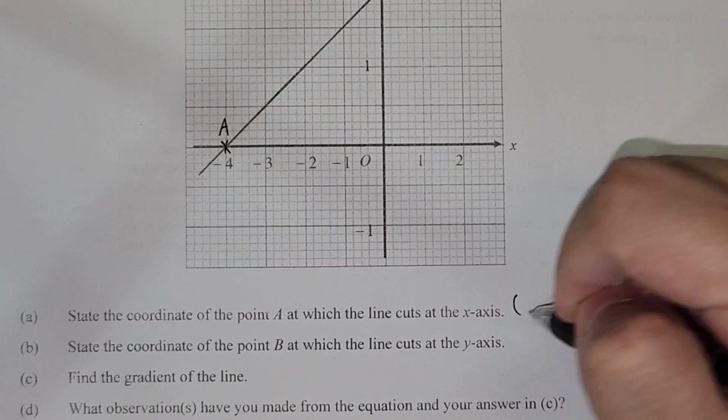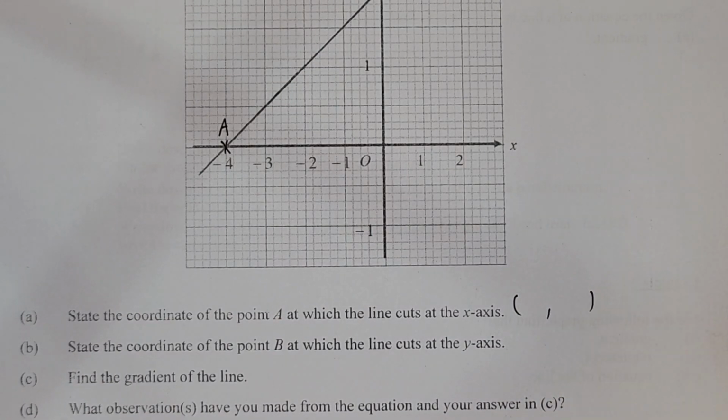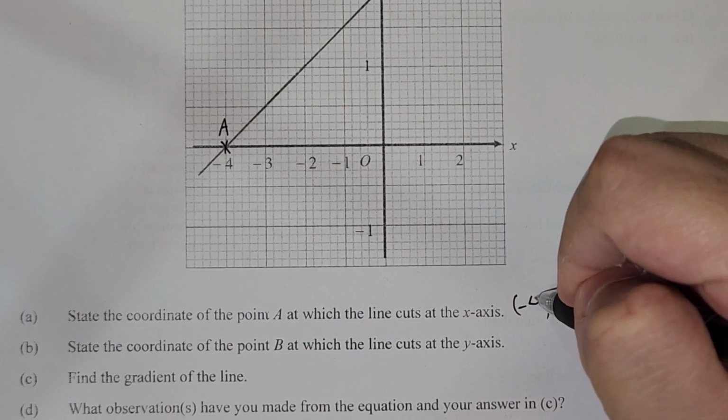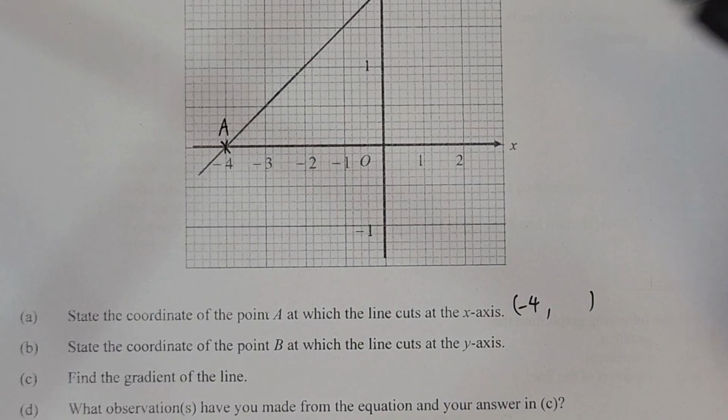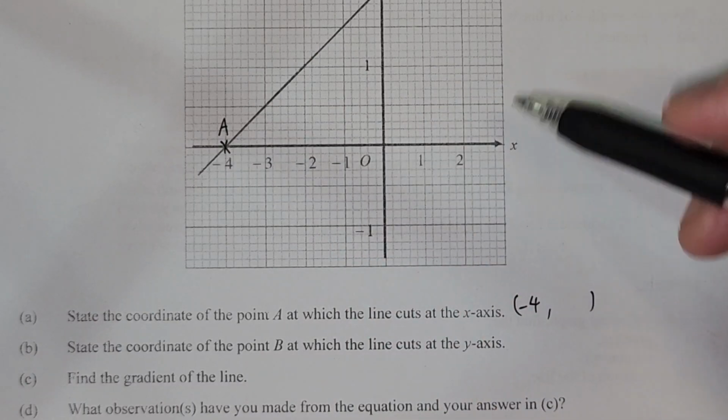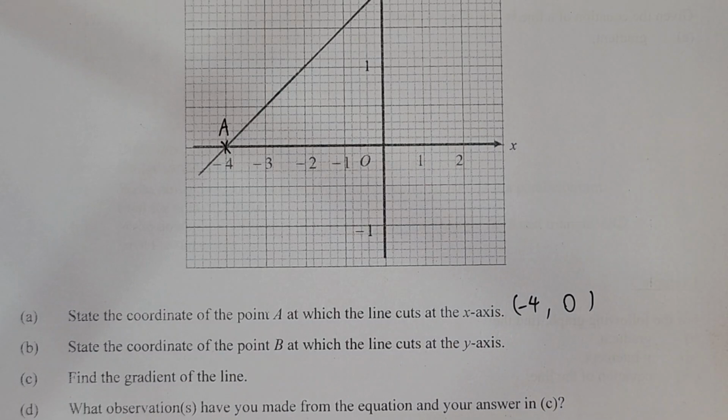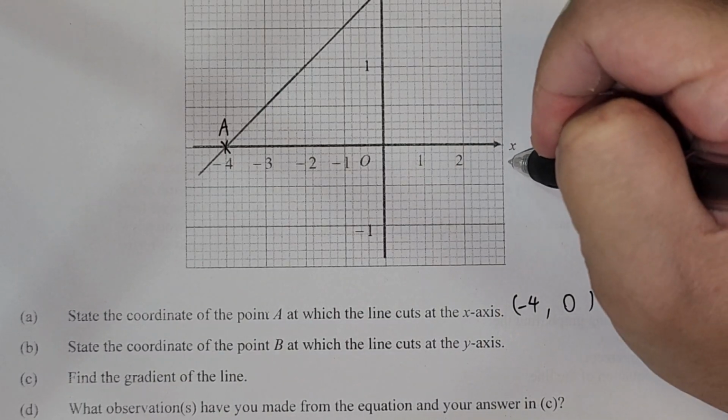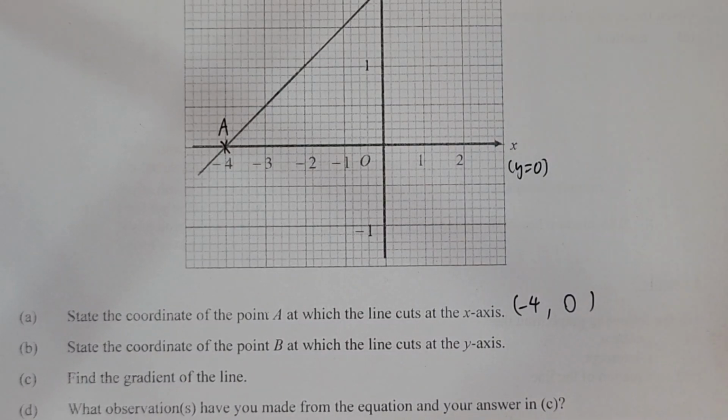Remember, a coordinate must have brackets, and I must always have x first followed by y. So my x equals -4, and my y is 0, because on the x-axis y is 0. Just remember that on the x-axis my y is equal to 0.